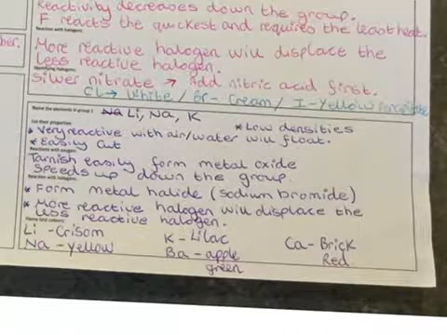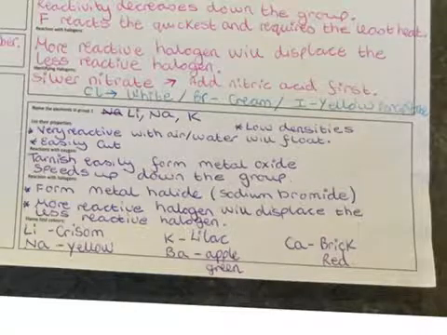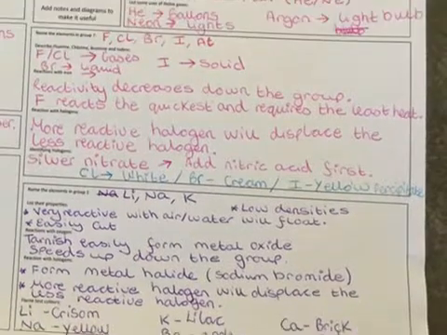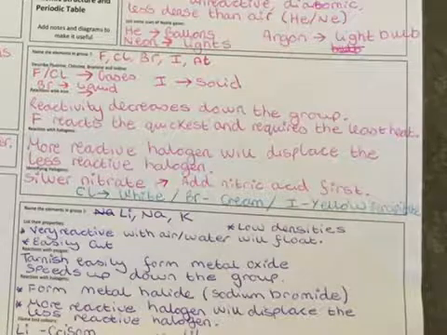The most important thing to remember from this side of the review sheet is that with group 1, reactivity increases down the group, but then with group 7, reactivity decreases down the group. Okay, you've got to remember the difference. Even if you just remember the one, you know that the other one is the other way around.